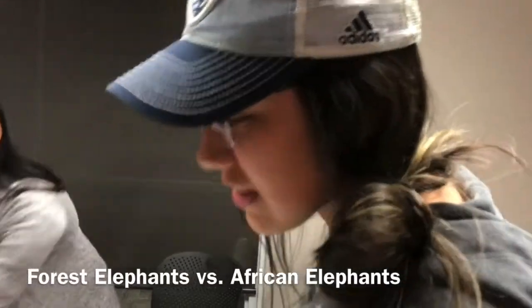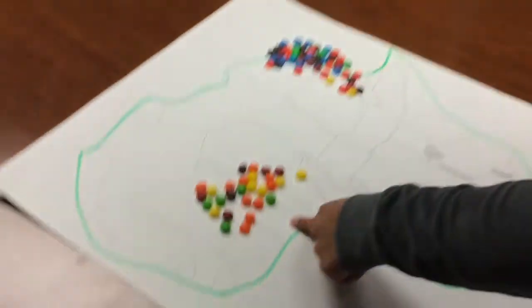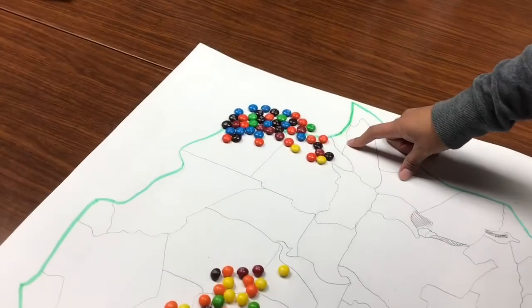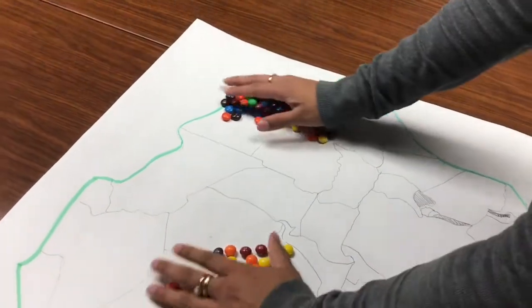Cool. So the Skittles represent the African elephants and the M&Ms represent the forest elephants. And now we're going to scatter them.